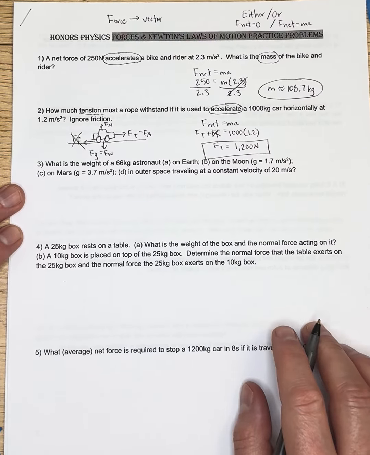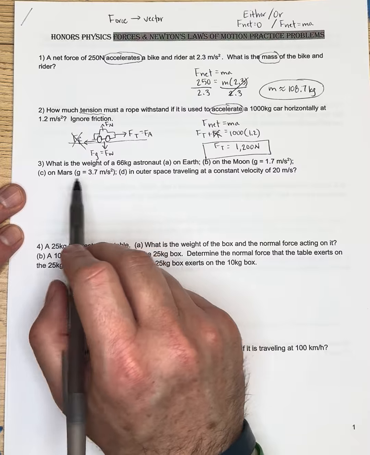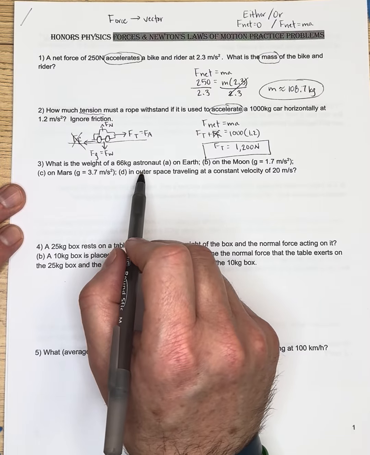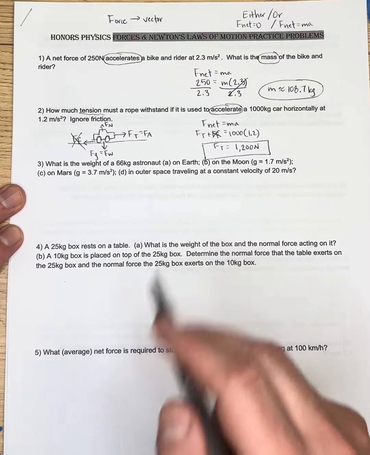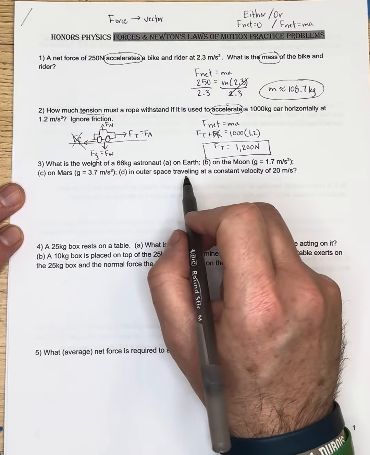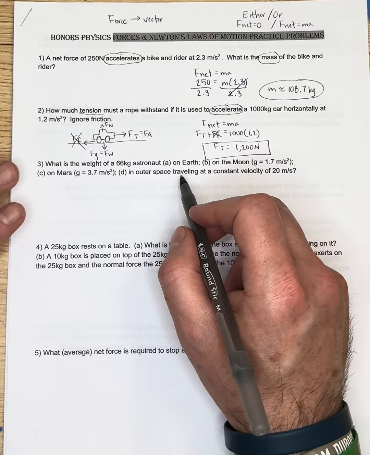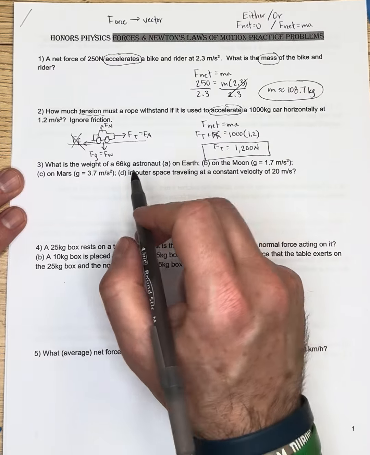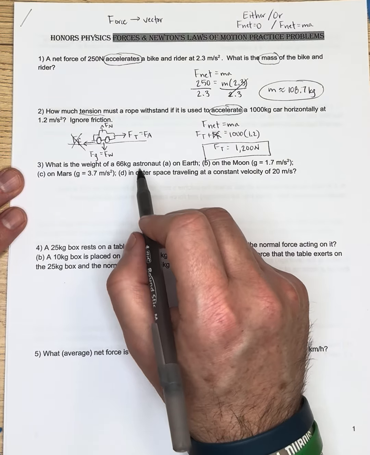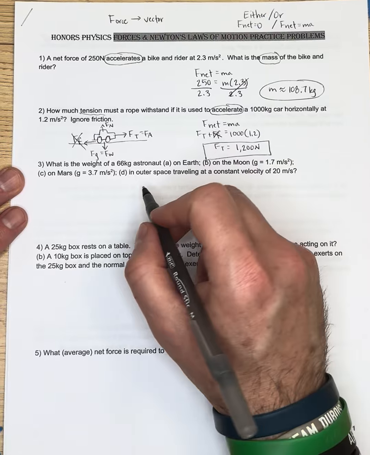All right, if you look at number 3, what is the weight of a 66 kilogram astronaut on different locations? The purpose of this problem is just to make sure you understand the physics distinction between mass and weight. In everyday life, we tend to use those words interchangeably. Like it's pretty common to say, oh, this astronaut weighs 66 kilograms. But in the physics world, we don't do that.